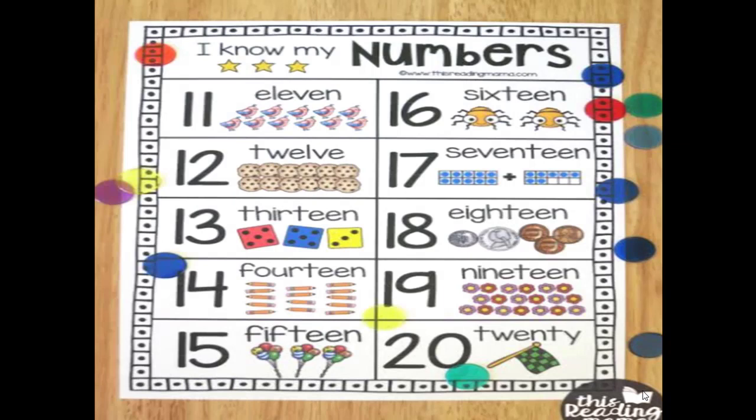Here are numbers with the number names from 11 to 20. Let's revise them. 11, ELEVEN. The number name is eleven. And the spelling is ELEVEN. Likewise, 12, TWELVE. 13, THIRTEEN. 14, FOURTEEN.